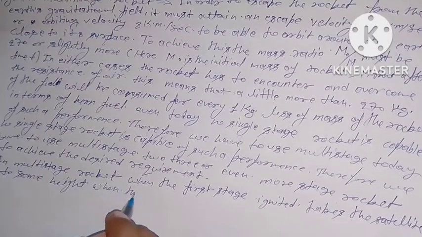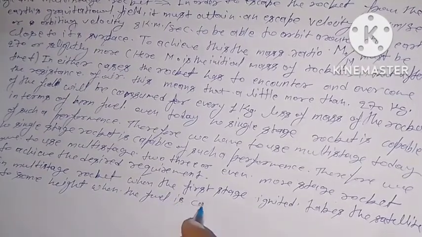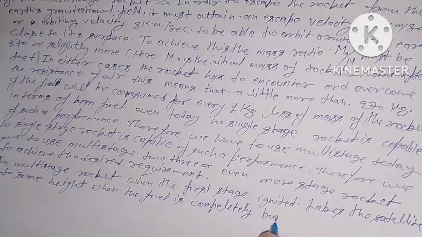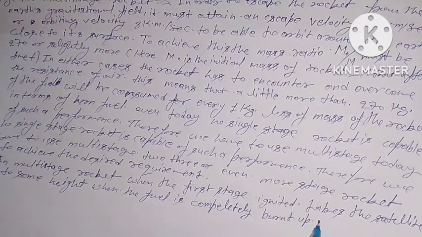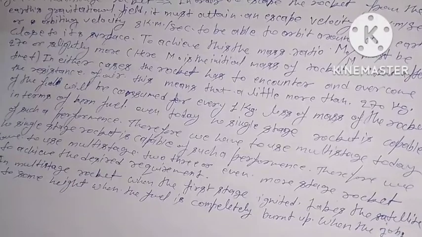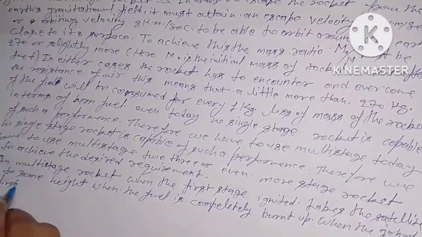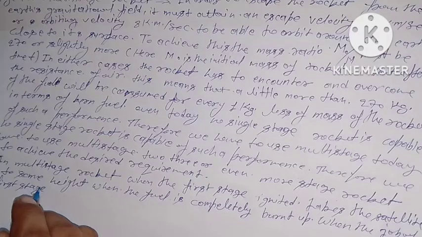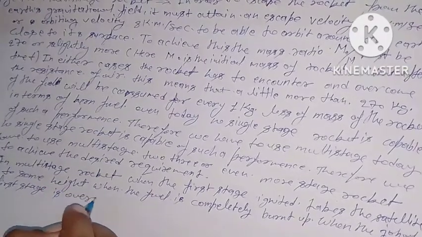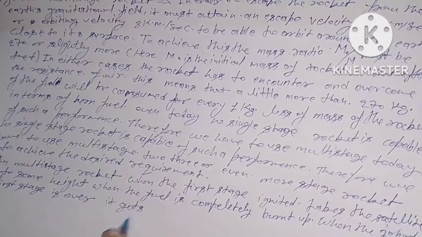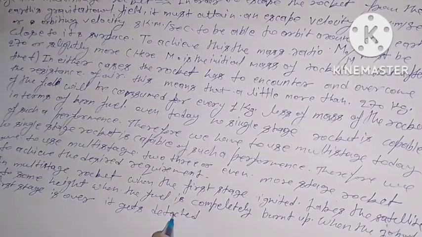When the job of the first stage is over, it gets detached and is discarded.